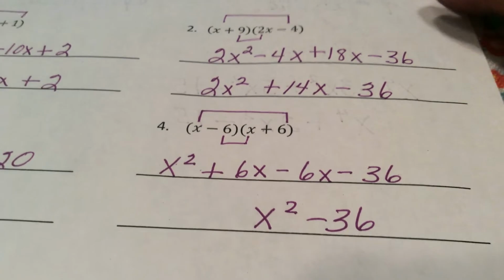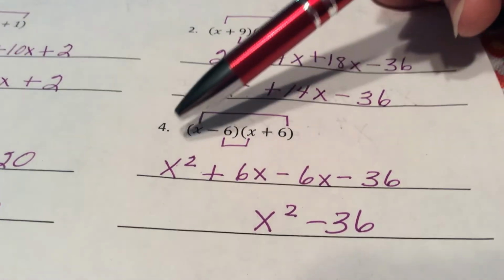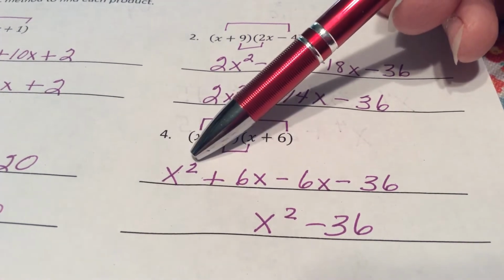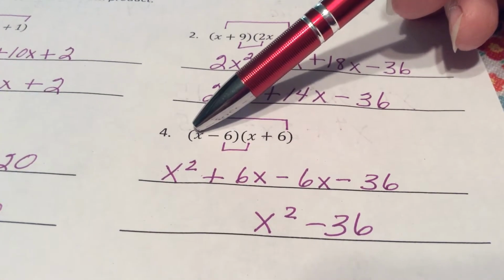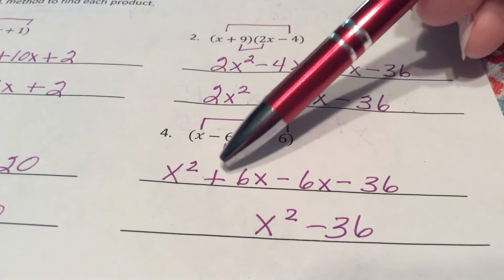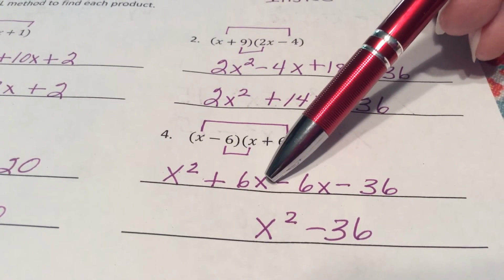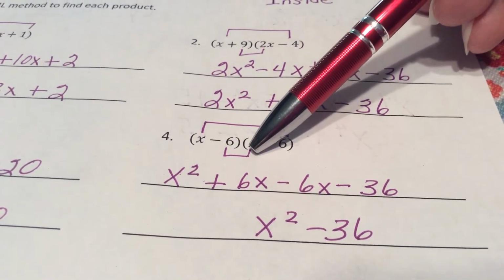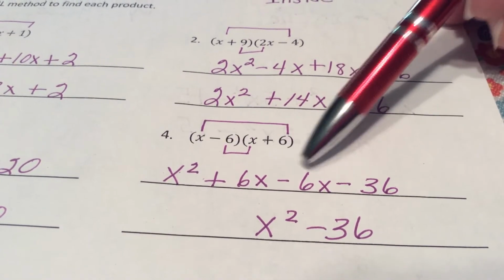On number 4, first, x times x is x squared. Outside, x times positive 6 is plus 6x. Inside, negative 6 times x is negative 6x.